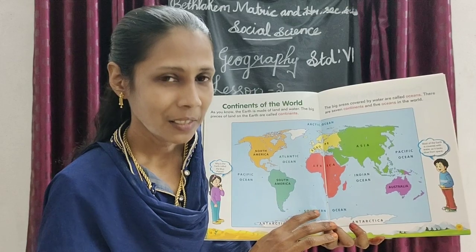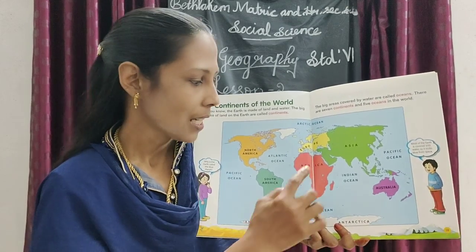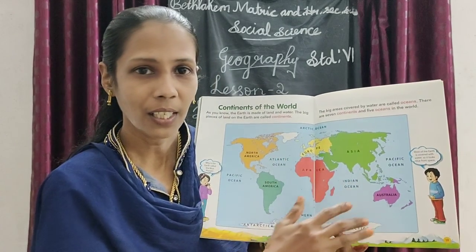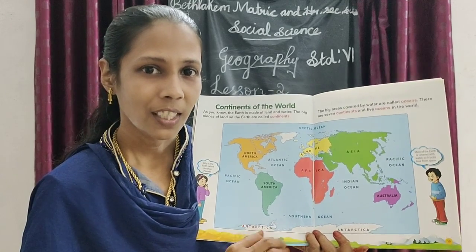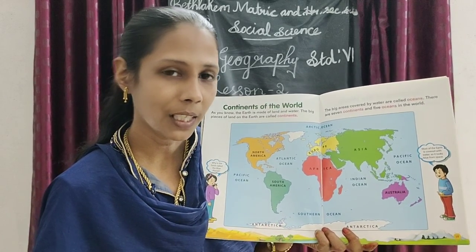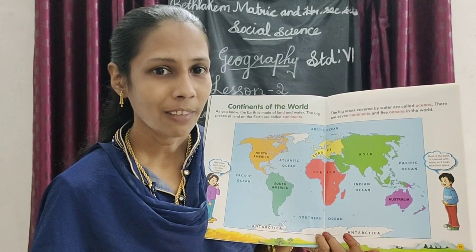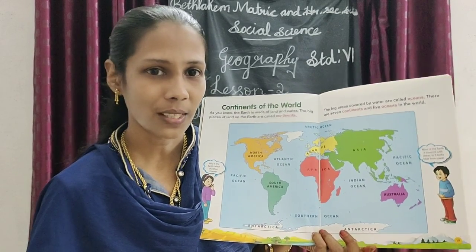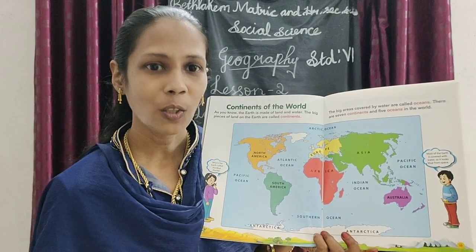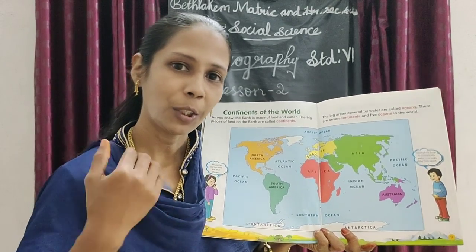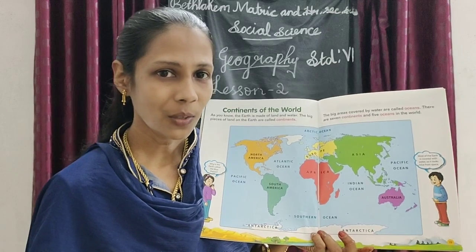So first order landforms are continents and oceans. Second order landforms are mountains, plateaus and plains. Third order landforms are valleys, beaches and sand dunes. I will explain the second order and third order landforms in the next class. Clear, students?